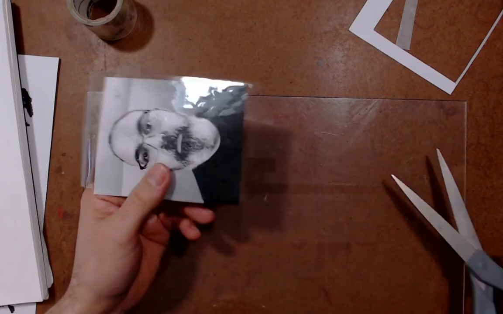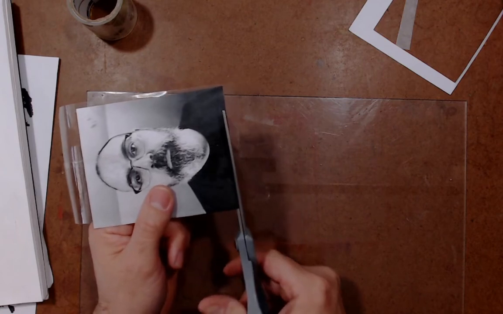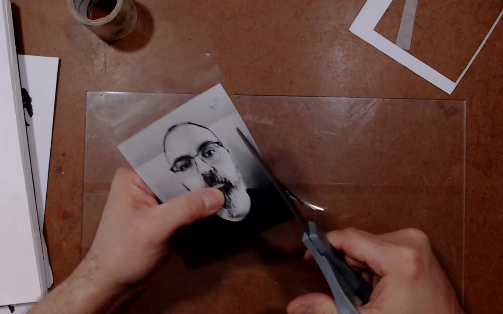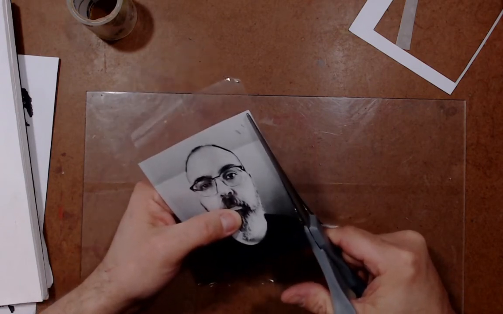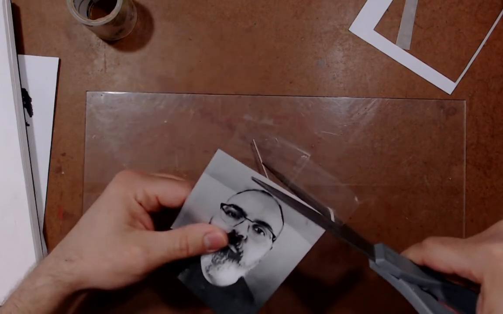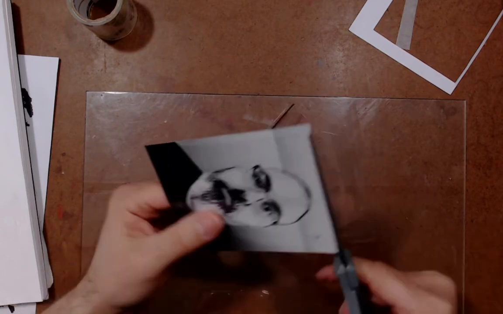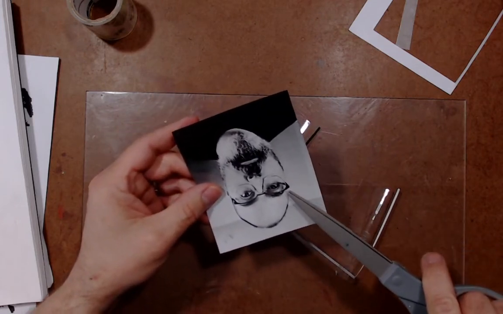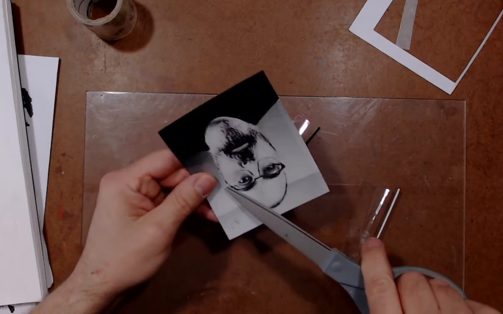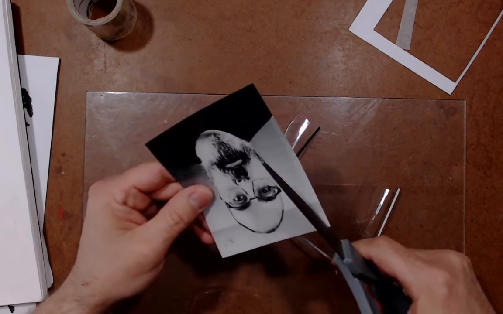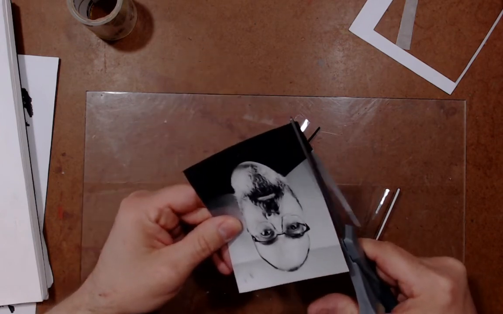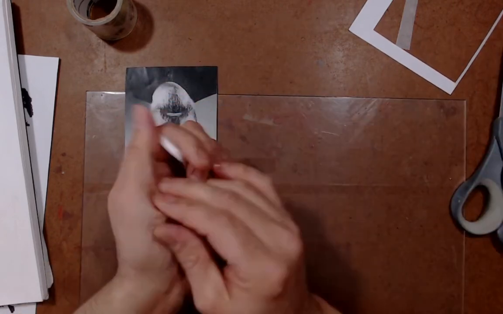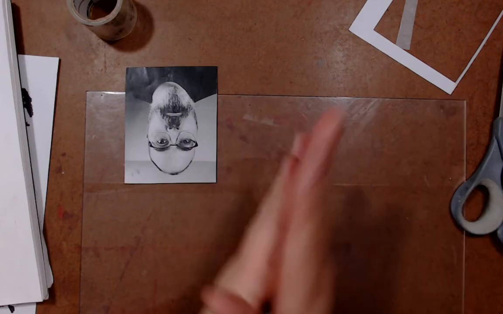So now I'm going to trim, and cut off a little bit of the paper, and that way I don't get sticky tape residue all over my scissors. So this is when I can cut it to the shape. If I wanted to cut out around my head, I could do that, but I'm just going to keep it as a rectangle. Okay, and then I can take the sticky tape and get it out of the way.